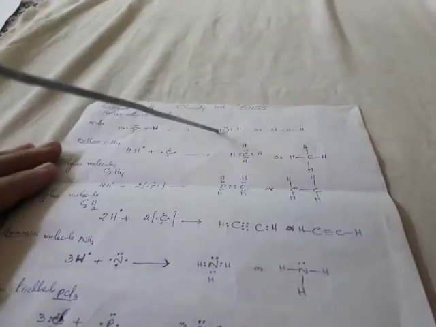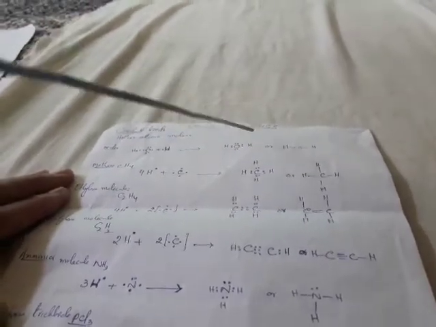Now, the two pairs of electrons in this case which do not take part in bond formation serve as lone pairs. So in the water molecule we have two lone pairs of electrons and two bond pairs.